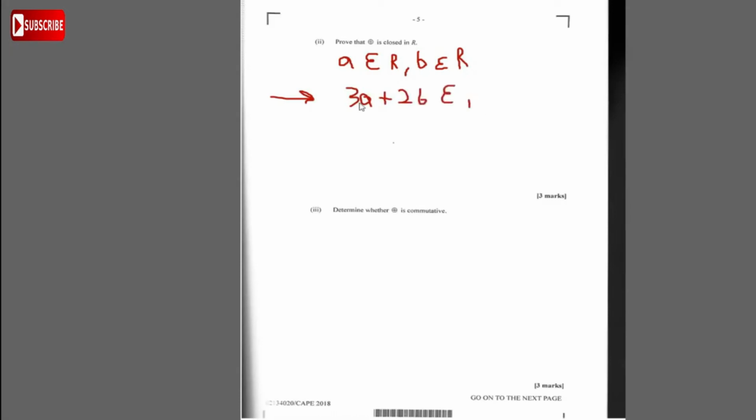So this is also a real number. But that's just a star b. And so this implies that a star b is closed in R. Since a star b is equal to this, a star b is closed in R.